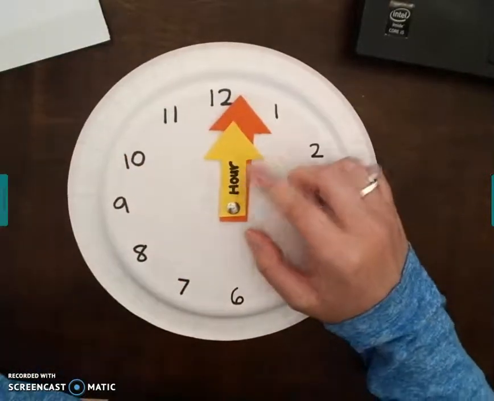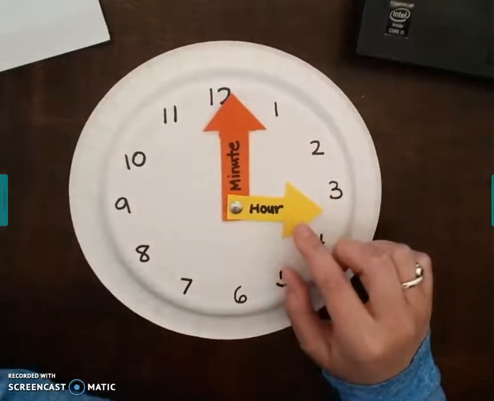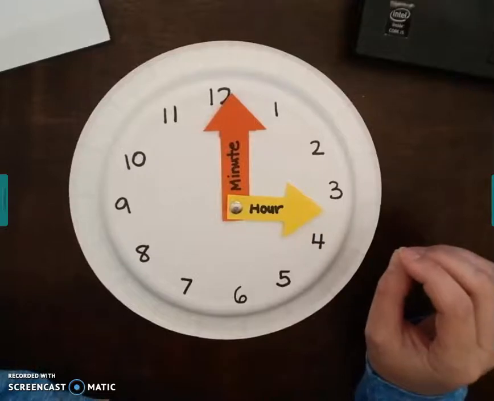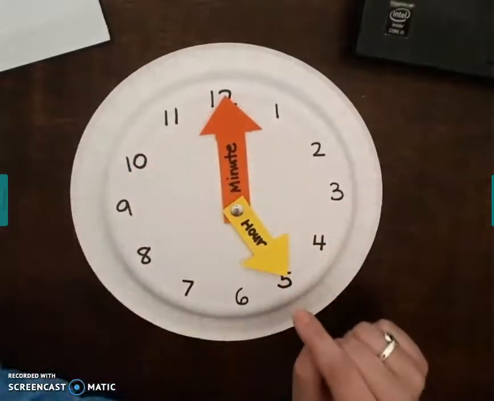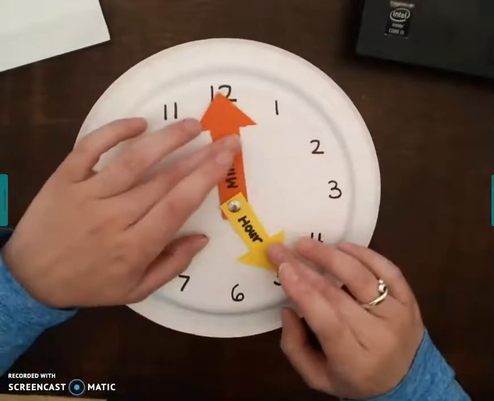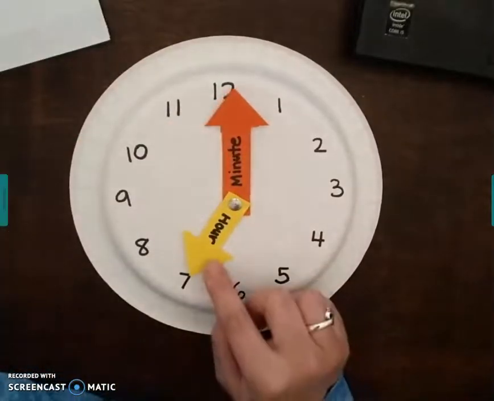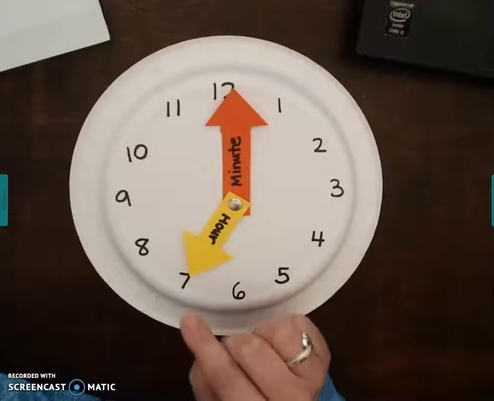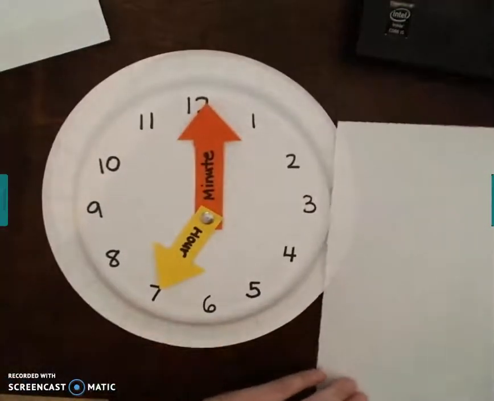My short hand is called my hour hand. My hour hand tells the hour that we are in. And whatever number the hour hand is pointing to, we say that number's name. So right now, this would be 7 o'clock. We say 7 for the hour. The hour always, always, always comes first.